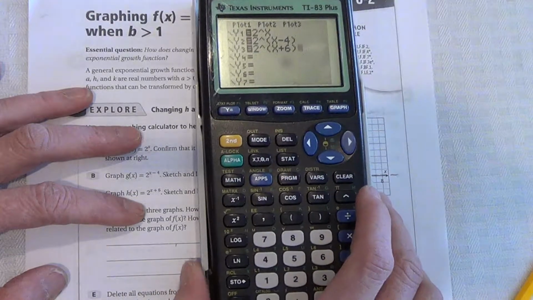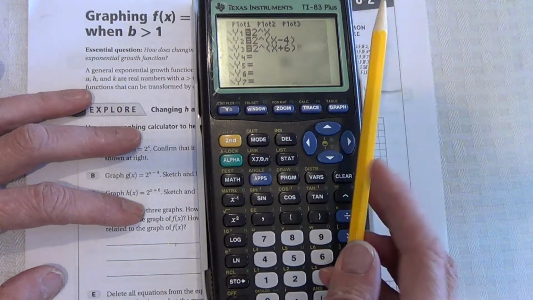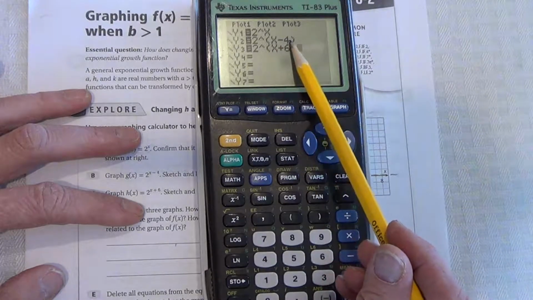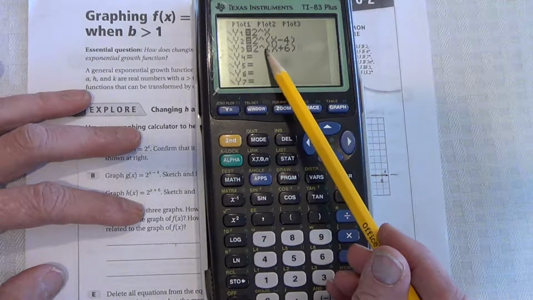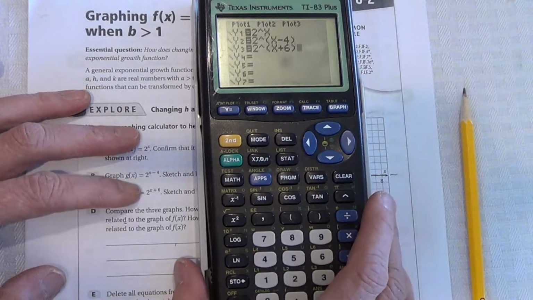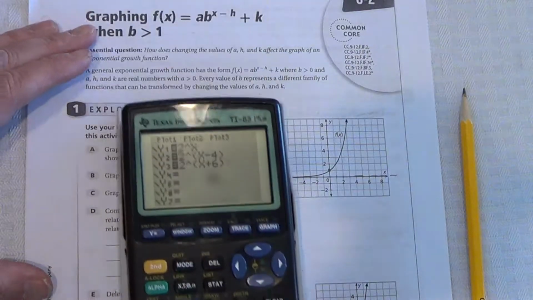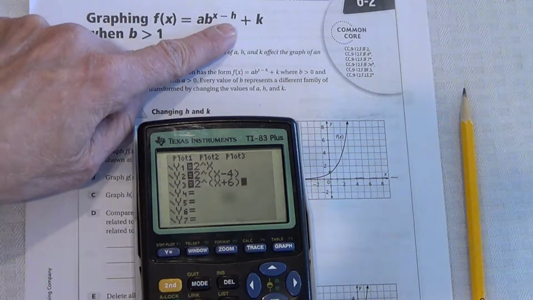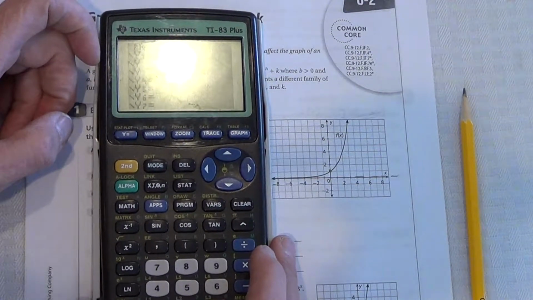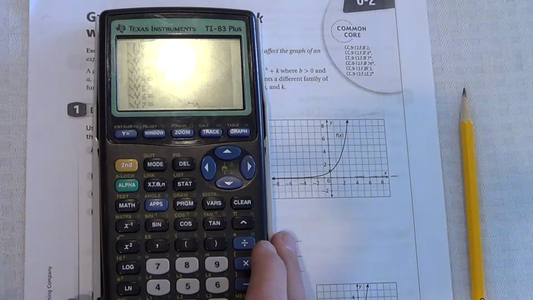Okay, so the first equation that it's going to graph for us to see is the 2 to the x, then the 2 to the x with the h shift being 4, 2 to the x with the h shift being a negative 6. Remember that it's a negative 6 because in our formula it's a minus h. So if it shows up as a plus h, then we know how it is. So this is how you should graph them.